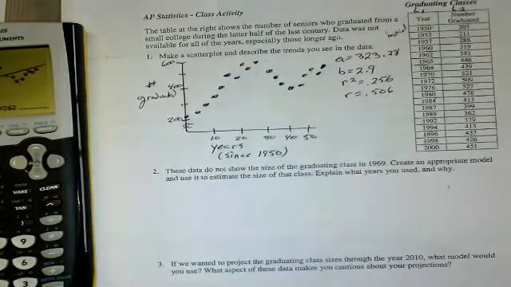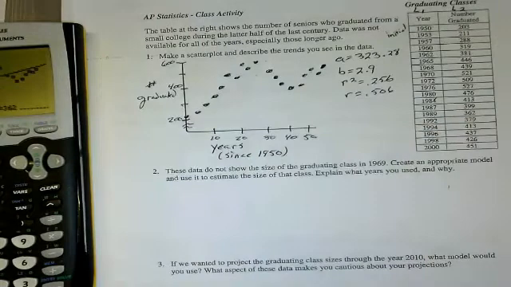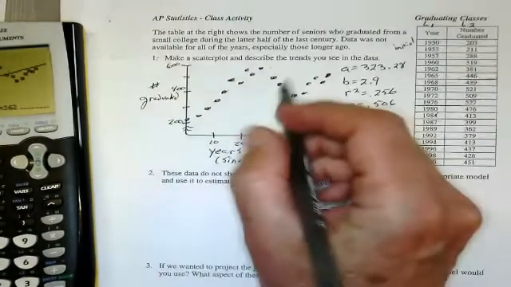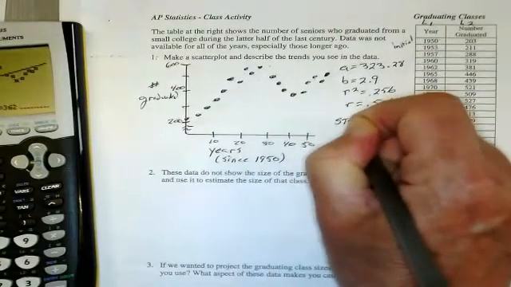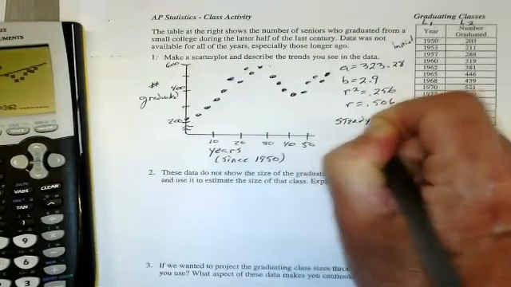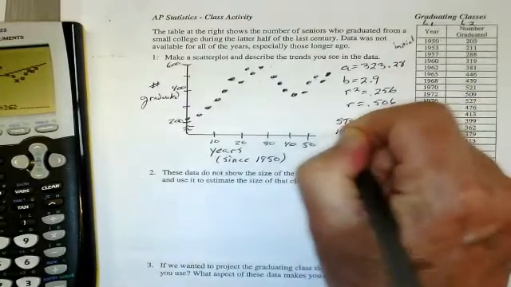All right, obviously it's not linear, it's cubic. So trends we see, it increased, steady rise until 1976.